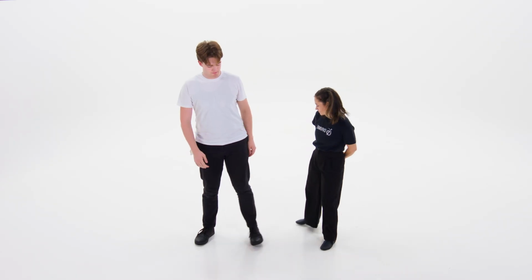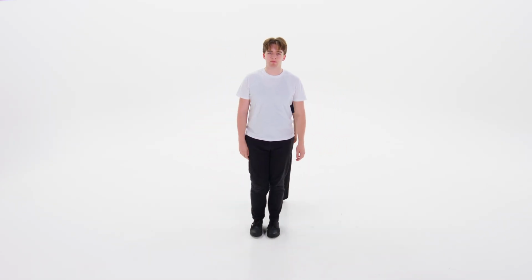Jesus and Human begin back to back, about 2 feet apart, with Jesus facing the audience. Both heads are down, with feet shoulder width apart. Hands are relaxed at sides.